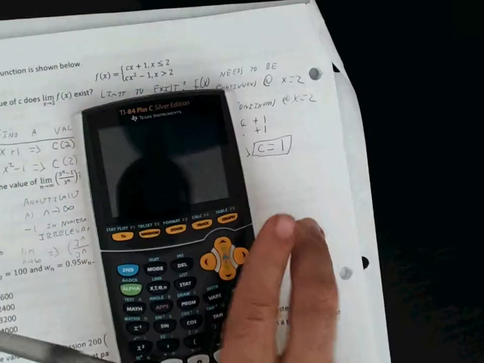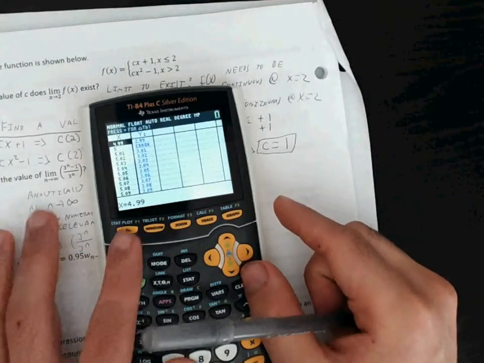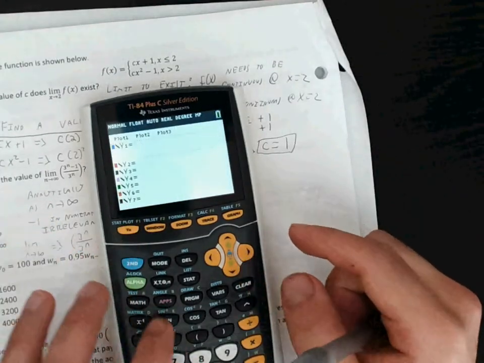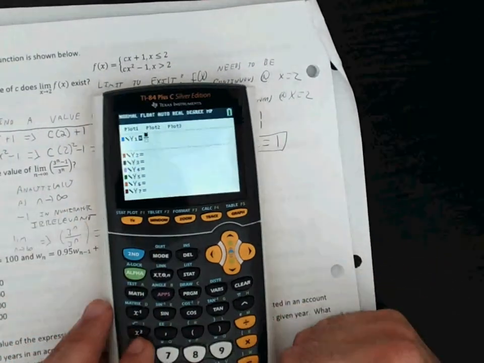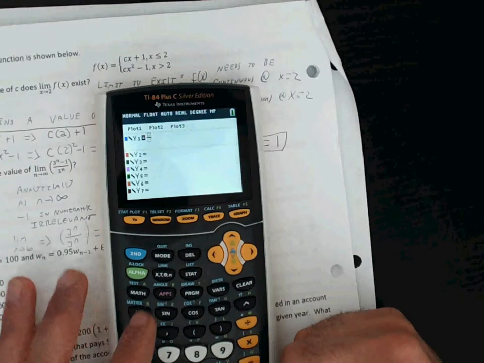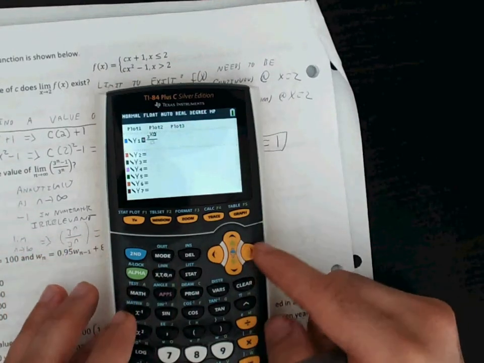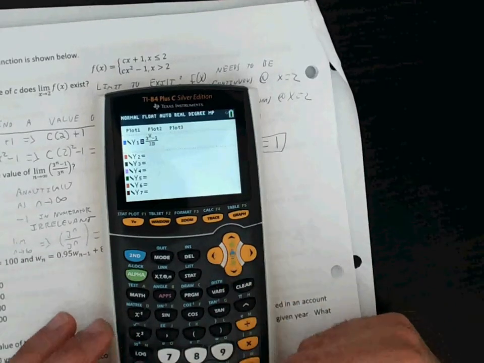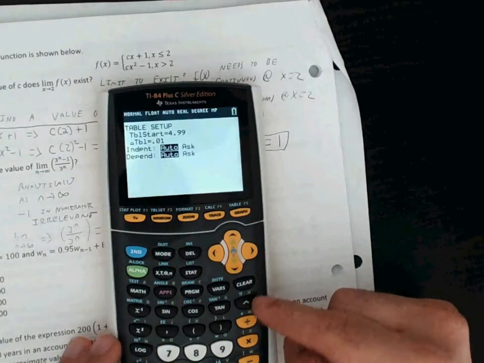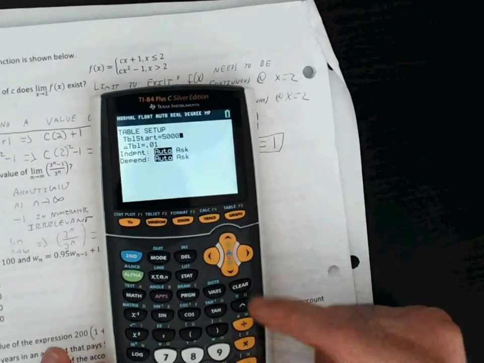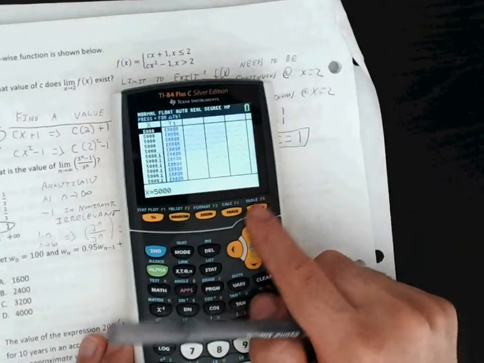You can also evaluate the function in the calculator, so you can do 3 to the x minus 1 over 3 to the x, and go to table set, evaluate the function at a very large number, like let's do 5,000, and then when we evaluate the function, that becomes so big.